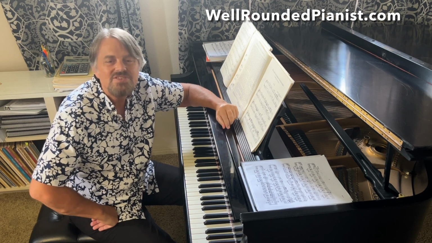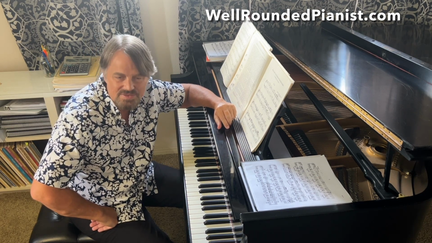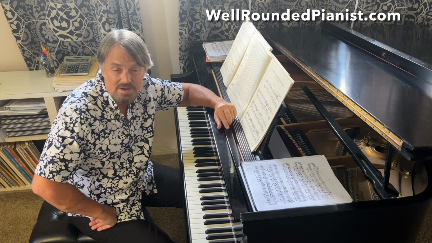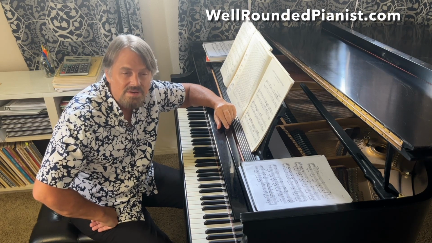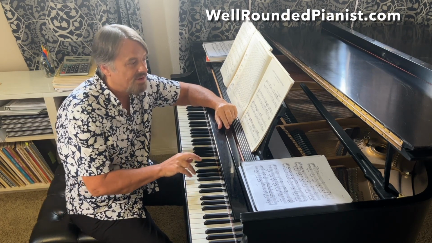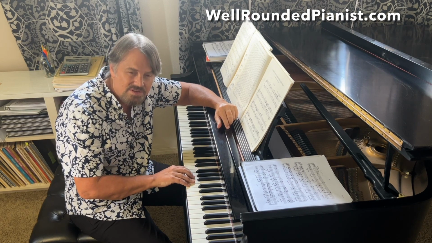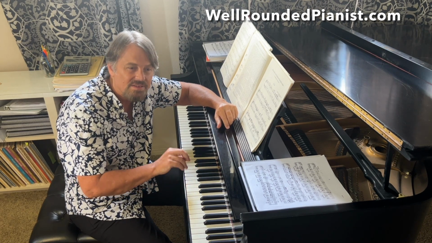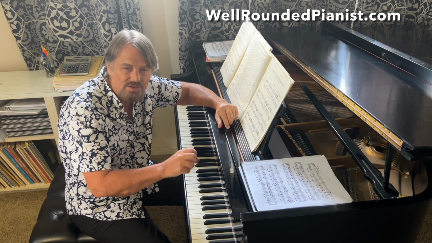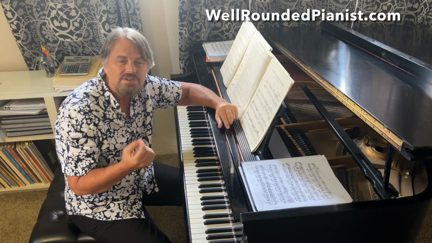Students have a much easier time playing measured trills than they do playing romantic trills, because I find that it's often difficult to get students to just loosen up and to not have to measure every single note of the trill. So it's a real skill.